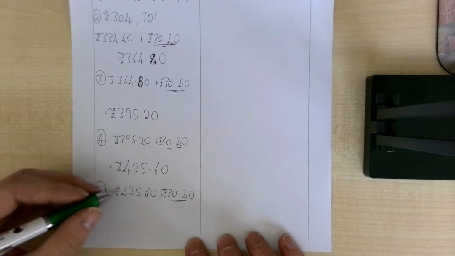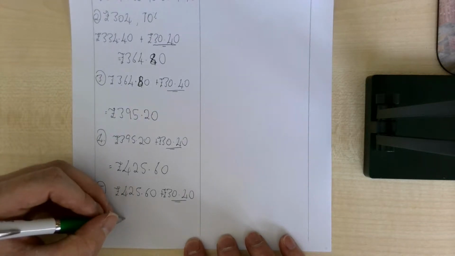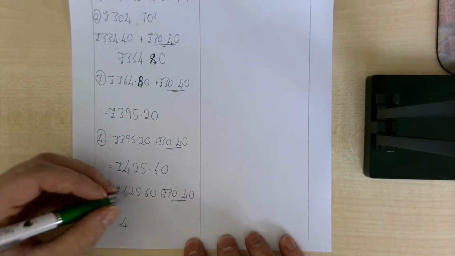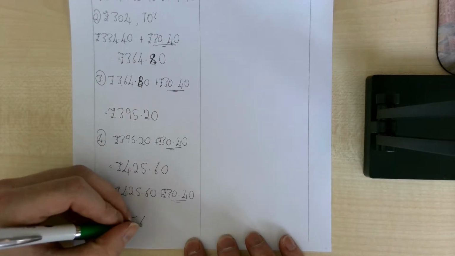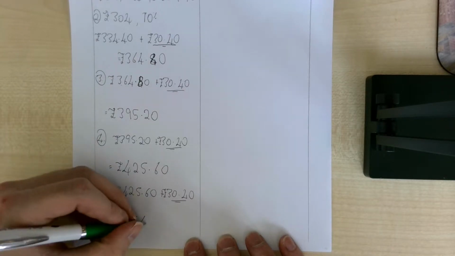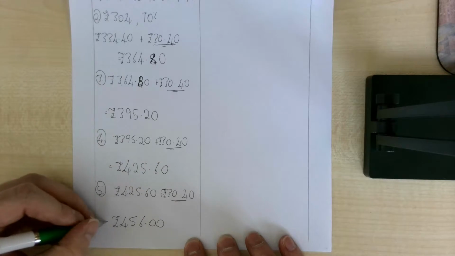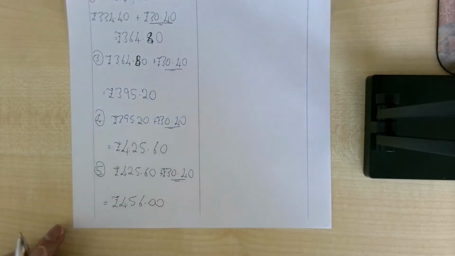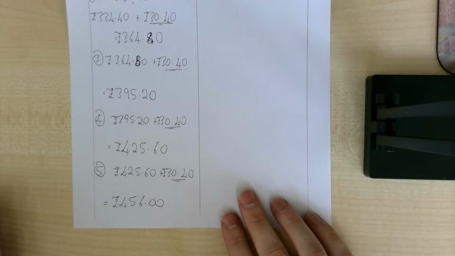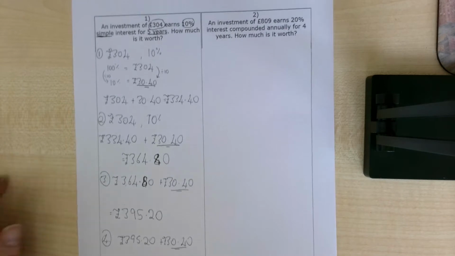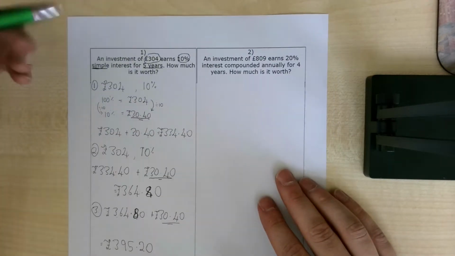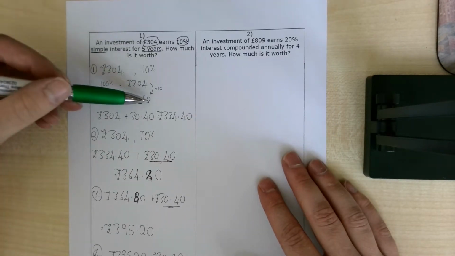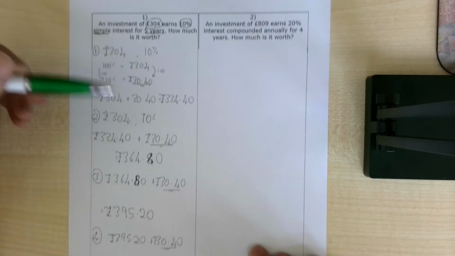So my new amount will be £456, no pence. So that was my final amount at the end of the 5 years, £456. That was simple interest. The clue was in the title. It was very simple. Once we found that 10%, that's what we're adding on every time.